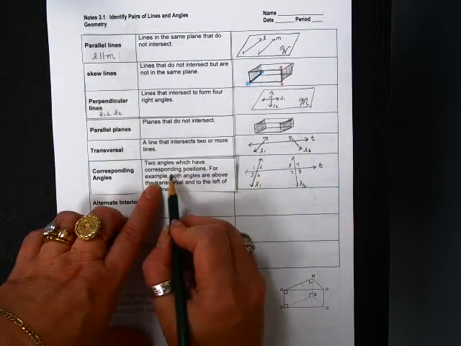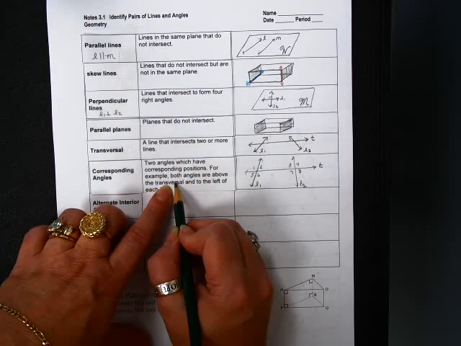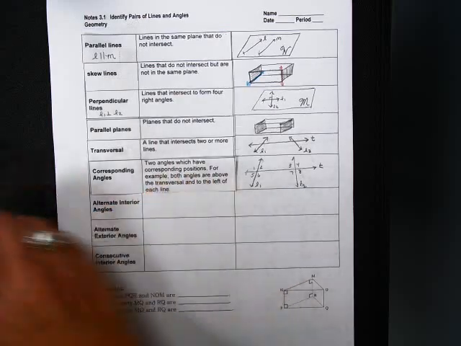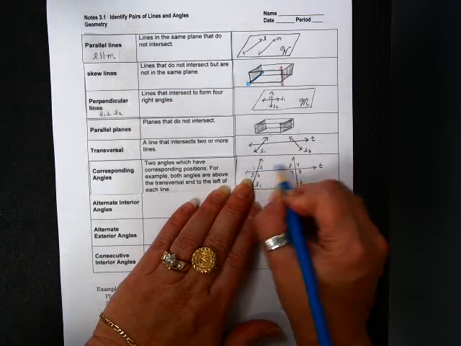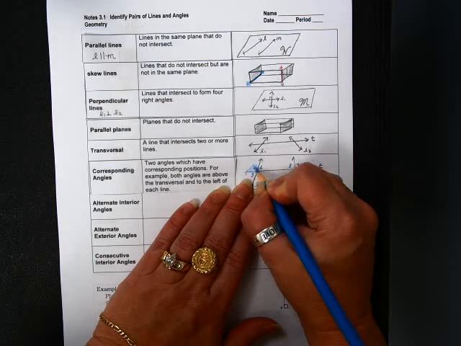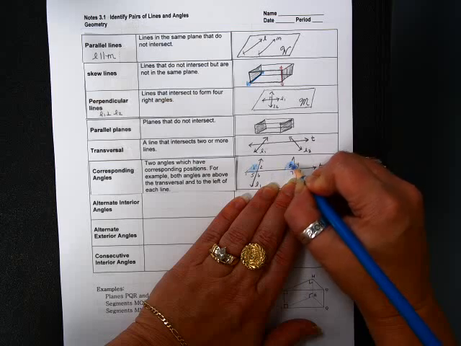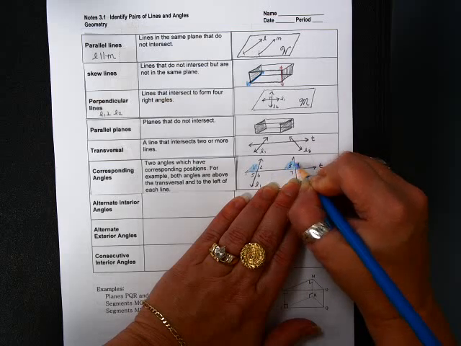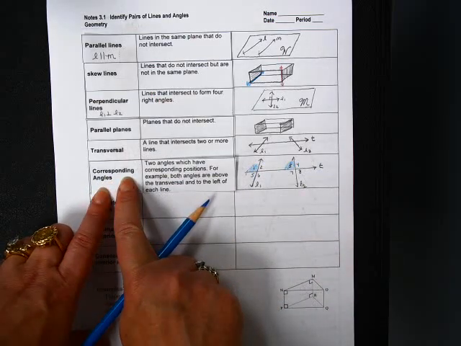So corresponding, for example, would be both angles are above the transversal and to the left of each line. So above the transversal would be up here, and to the left of the line would be this angle here and this angle here. So 1 and 3 are corresponding angles.